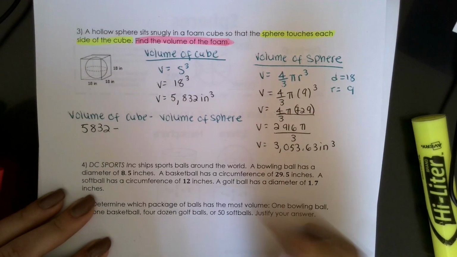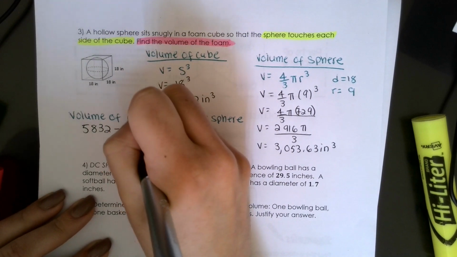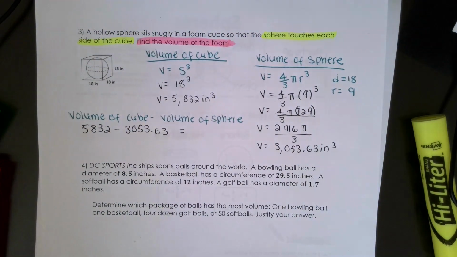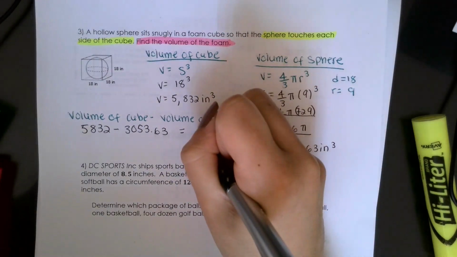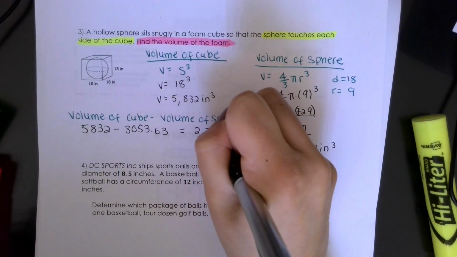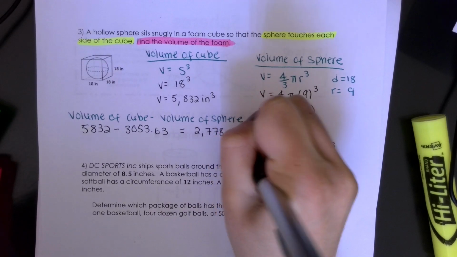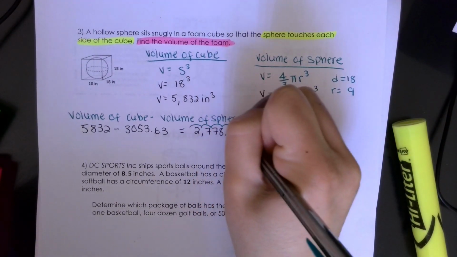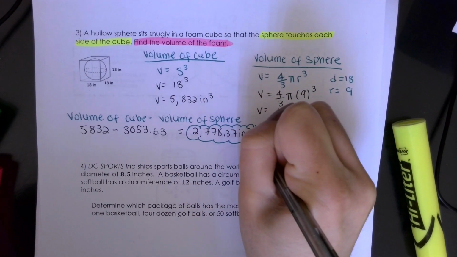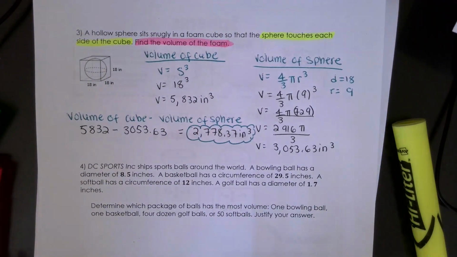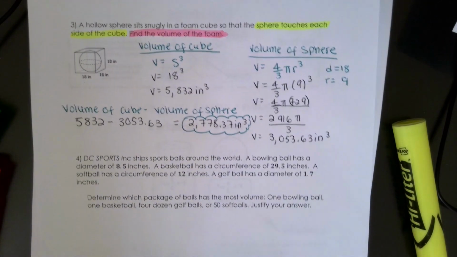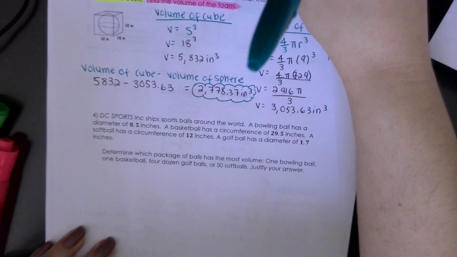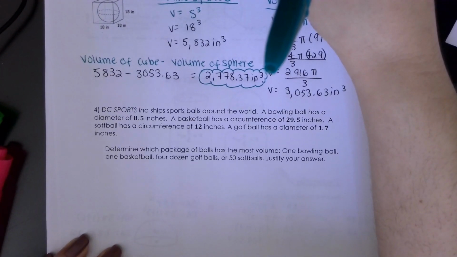So we have 5,832 minus what we just found. So when we get that, we will have 2,778.37 inches cubed. That's the volume of the foam. And lastly, example 4. You're going to see it's the same routine, like substituting your values and stuff.